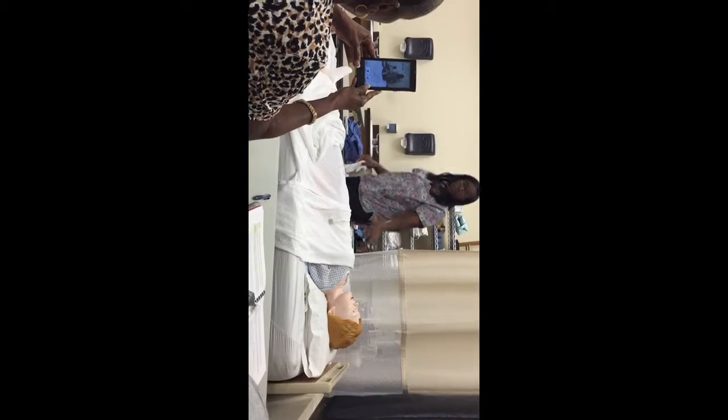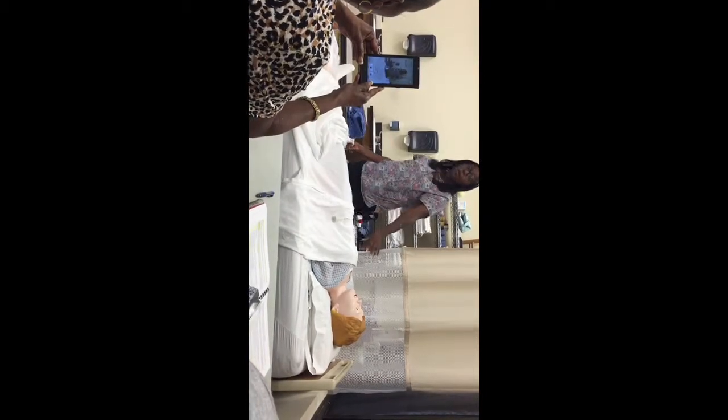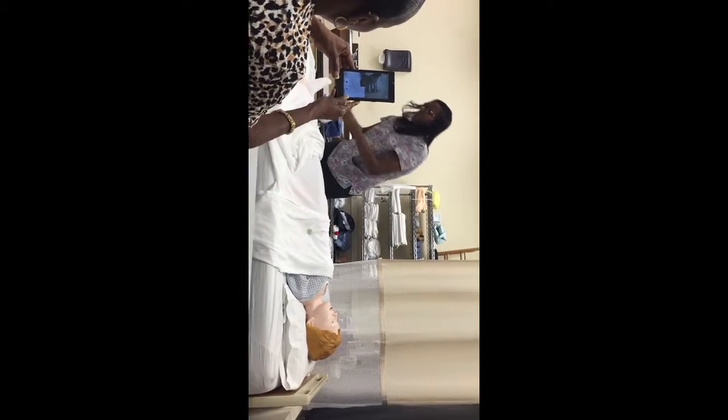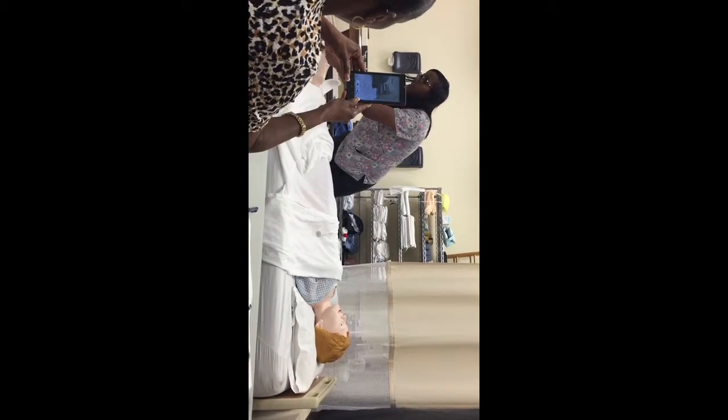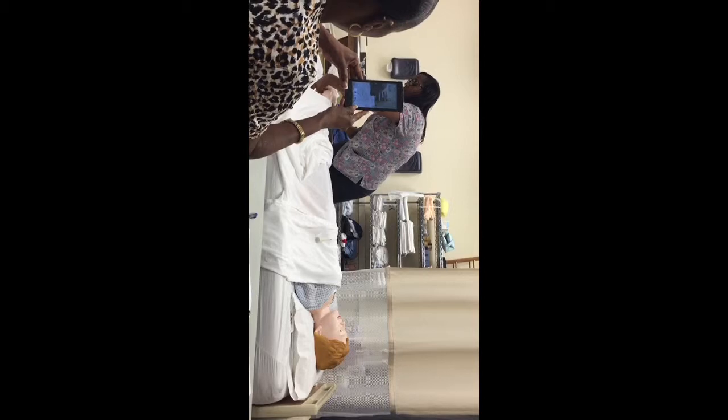So mind you, I'm keeping the patient covered up here, and I'll work my way up when I get that far. Okay? So still keep your patient covered at all times, okay? Let's put socks on. Look, it's not that hard.